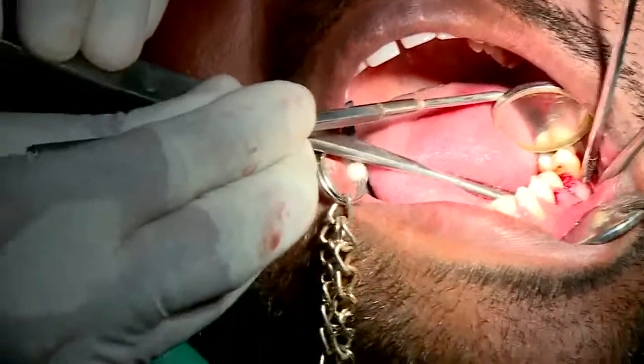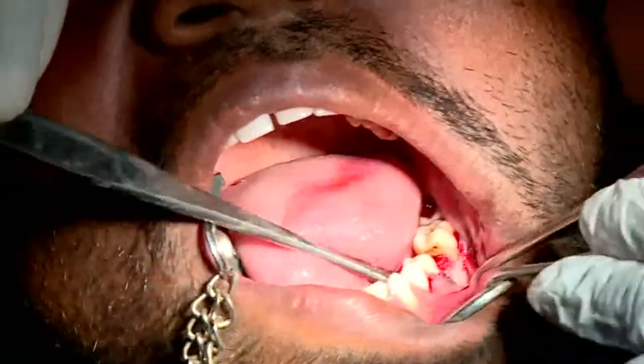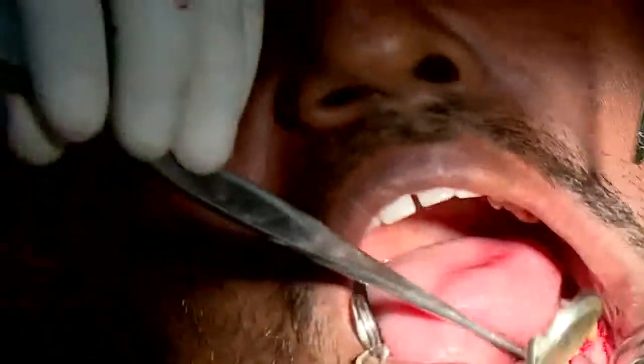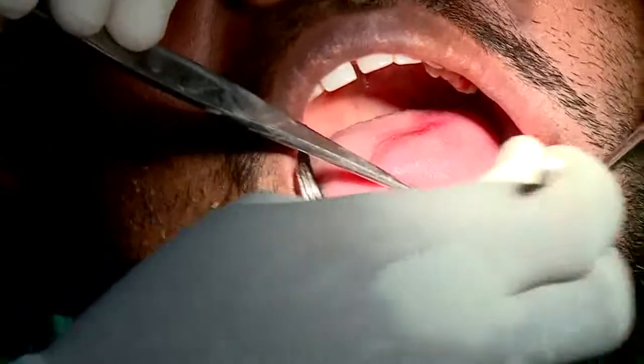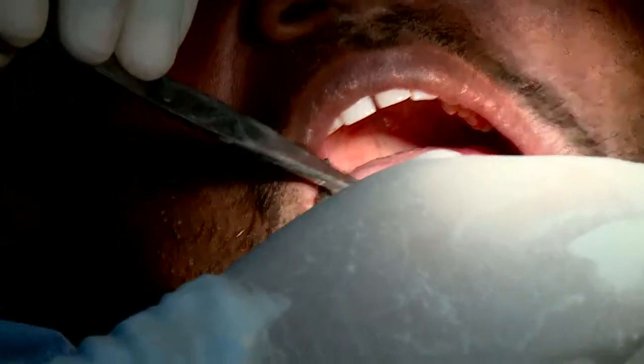Can I see my mirror at all? Not so. Okay, just give me a minute. I think I'll swap the mirror. This is very dry. Can I give this to you, doctor? I'll take the other mirror.